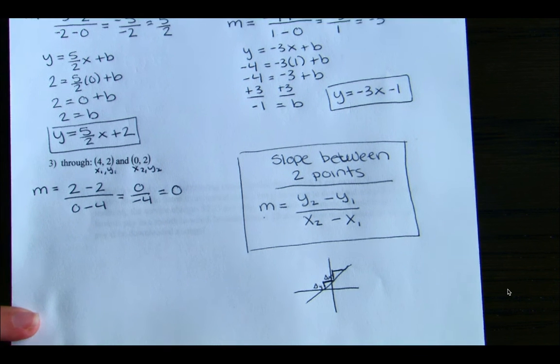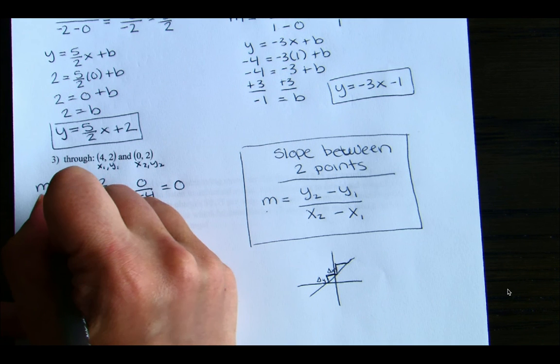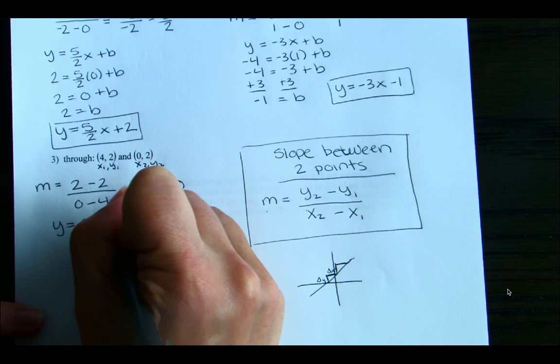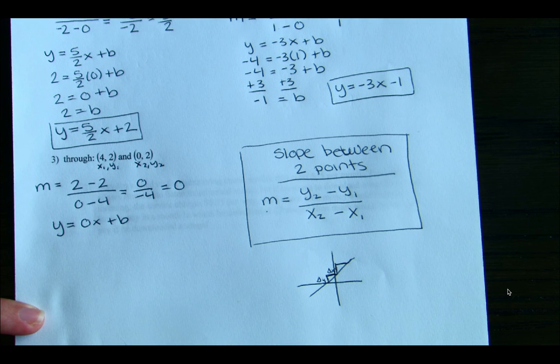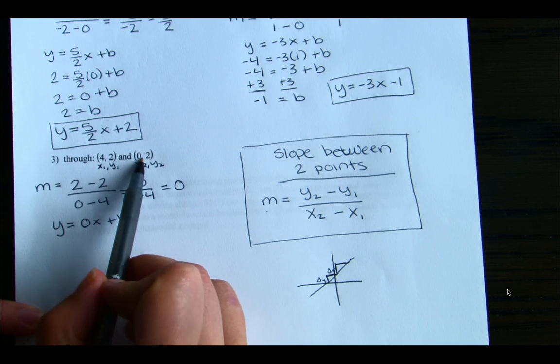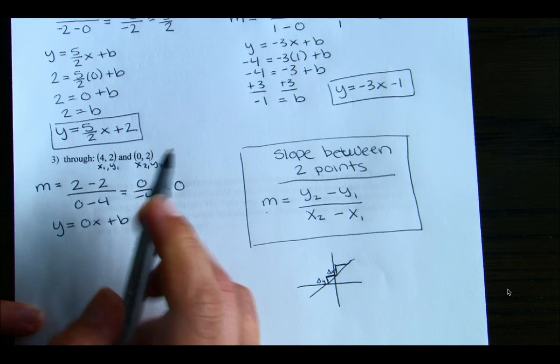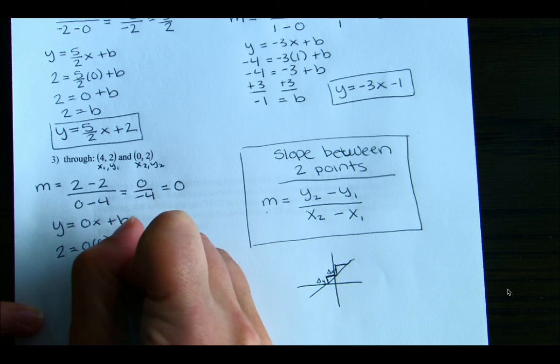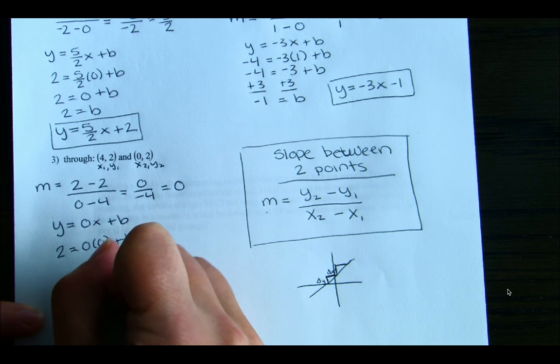When that happens, I'm just going to plug it in and say y equals 0x plus b, because I still have to solve for b. I'm going to pick whichever point I feel like. So let's go with the second one here. 2 is my y value, 0 is my x value, 0 times 0 is 0.